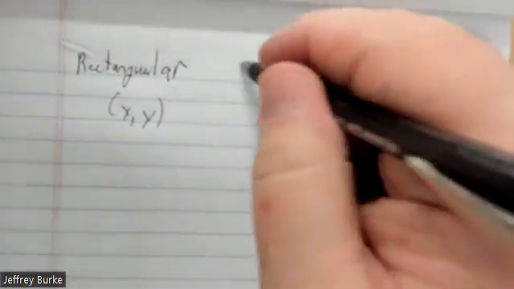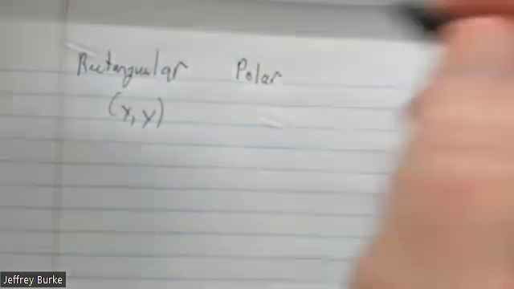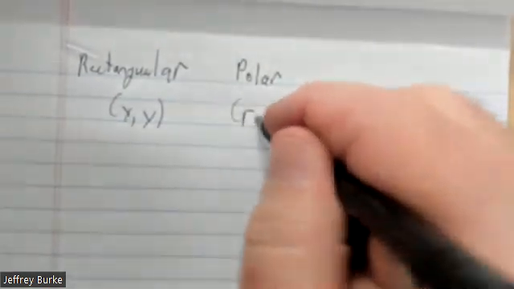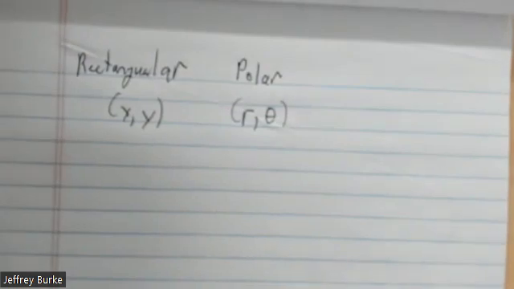So in a rectangular system, you're used to graphing things by points like X, Y. But in a polar system, we graph things by what's called our R and theta. And just like anytime you have two different ways to express the same thing, like two different languages, there's often a way to convert them.